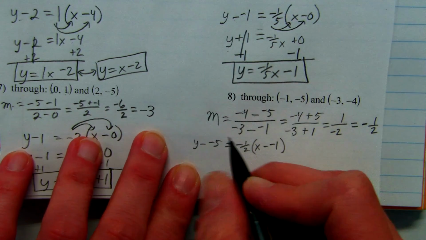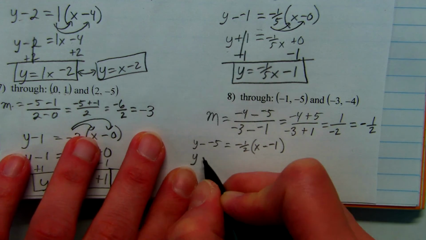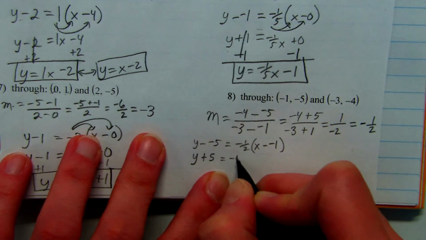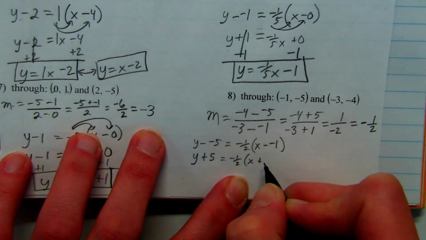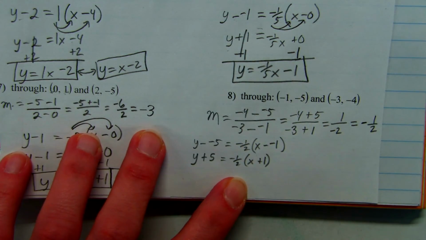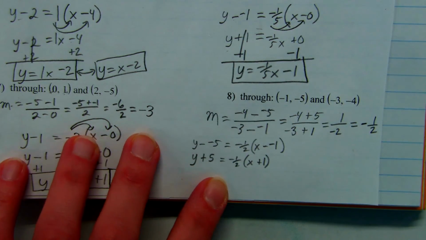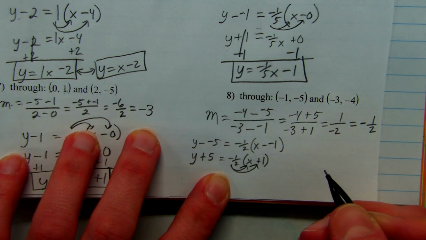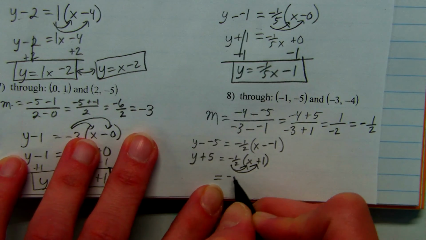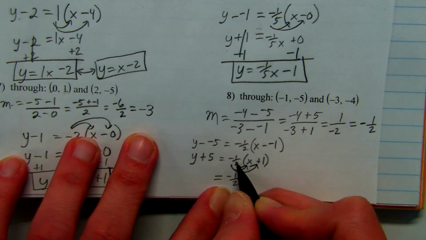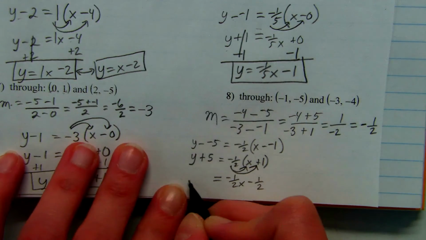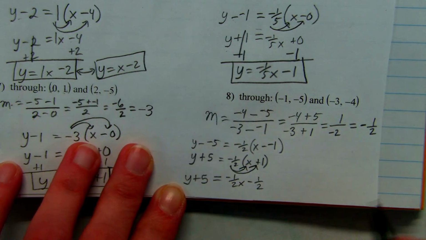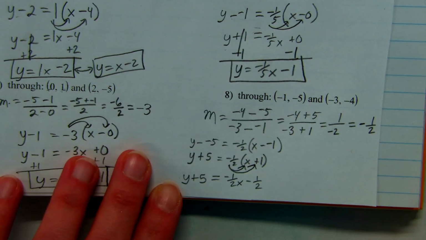So we can change all of the minus negatives to plus. So we keep the y, change this to positive, keep this 5. -1/2, make this x plus 1. All right, so it's the distributing that can get interesting with fractions. This one's not so bad on the distribution part, but when we start doing more fraction stuff, it gets a little bit more interesting. So I'm going to distribute that out, and we get -1/2 x and -1/2. And over here I have y plus 5. Actually, this might not be that bad.